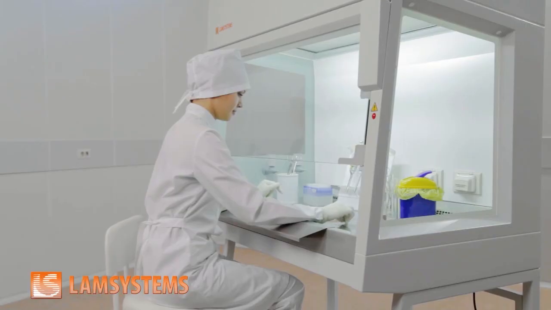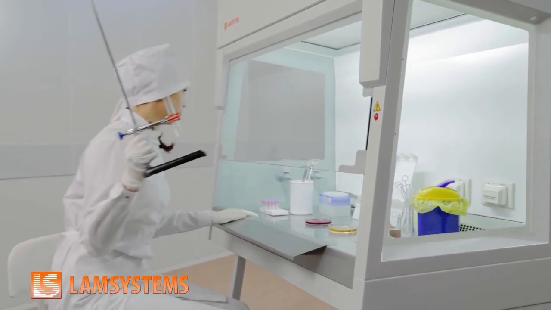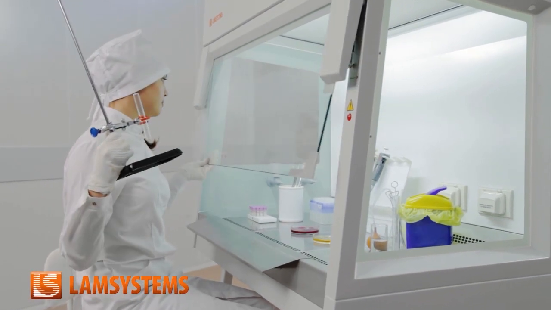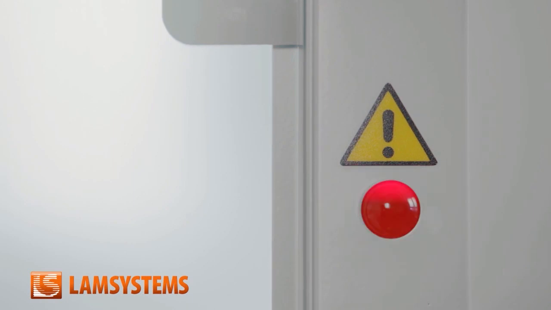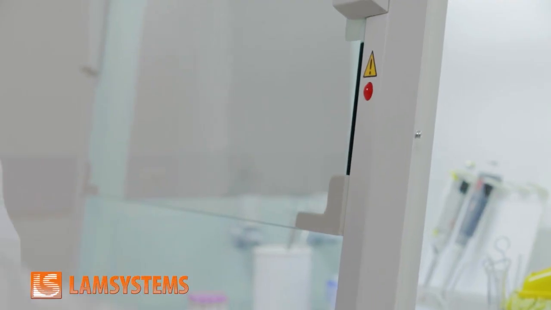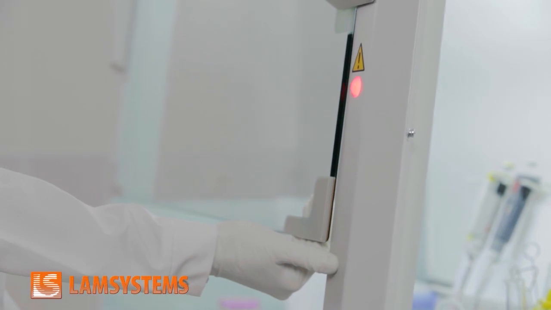But there are different situations. For example, the operator losing vigilance and forgetting about safety will decide to open the sash in the operating cabinet to load some more necessary equipment. To prevent this violation, the cabinet is provided with an optical sensor which activates when a gap between the housing and the front sash is just 5 mm.